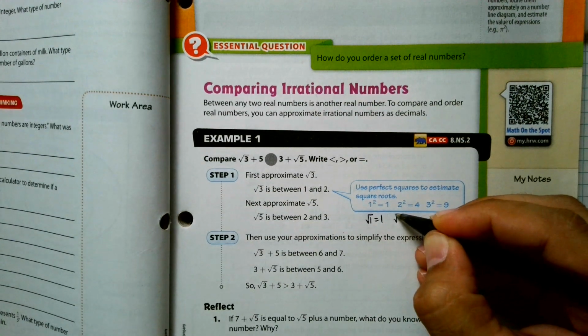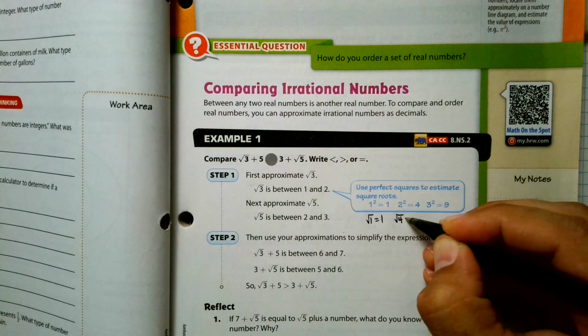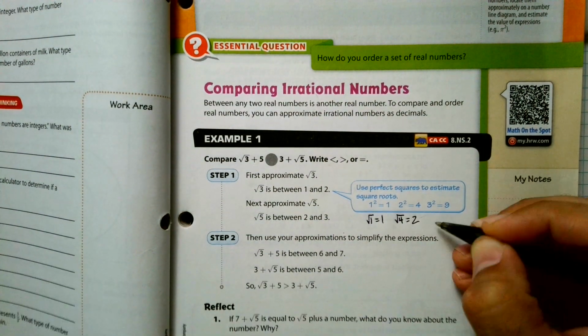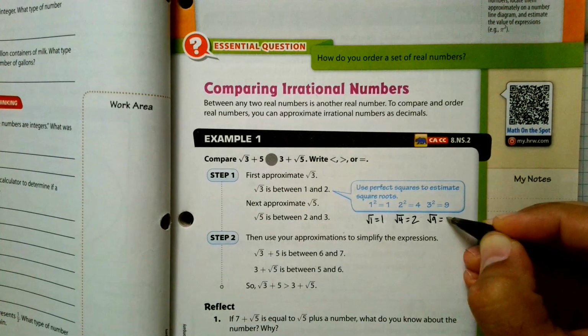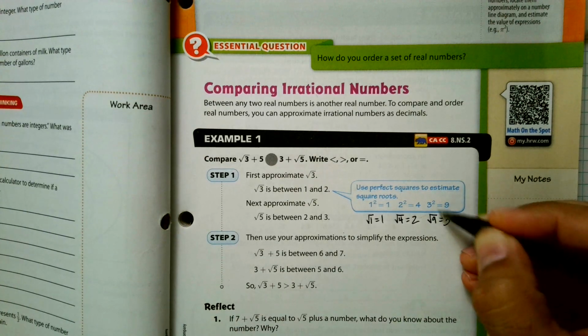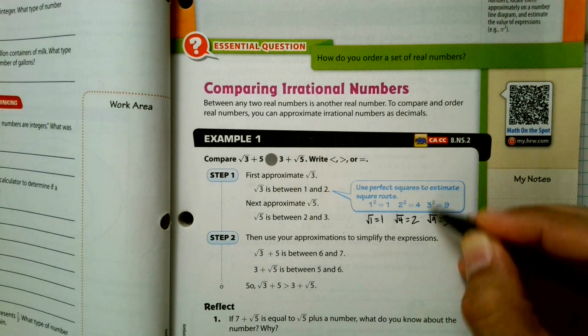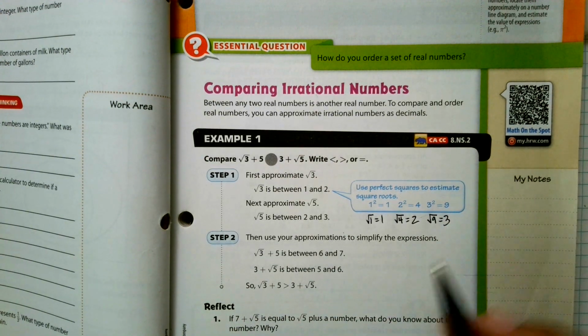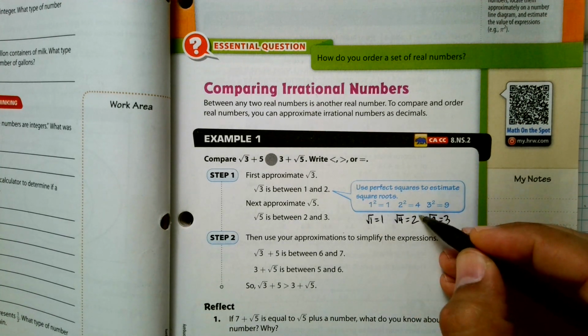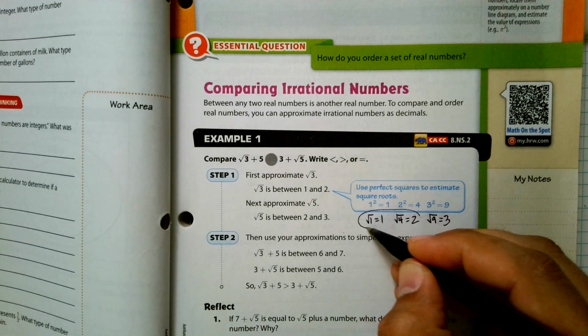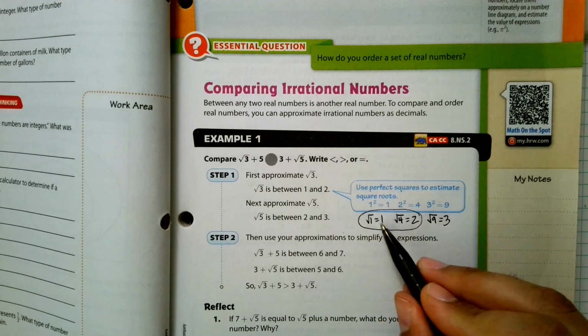The square root of 4 is going to be 2. And the square root of 9 is going to be 3. All right? So these connect. These are related. So if we're trying to find the square root of 3, it's probably going to be somewhere between 1 and 2.